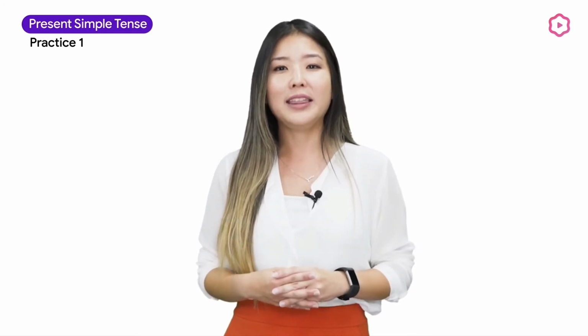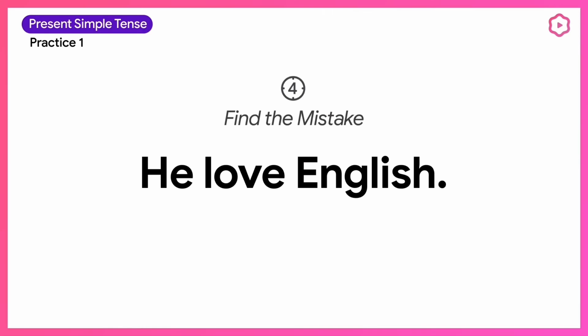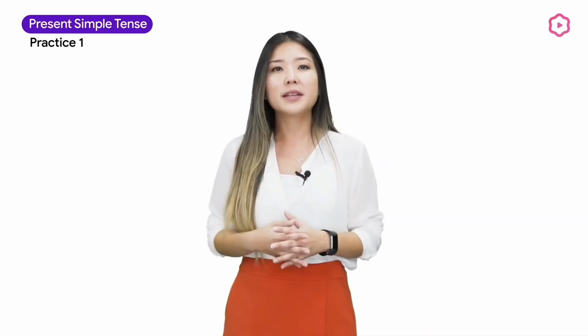Now, let's move on to a practice activity. I want you to try to find the mistake in each sentence. Let's start with number 1. Find the mistake. I will give you a few seconds. Number 1 says, he loves English.